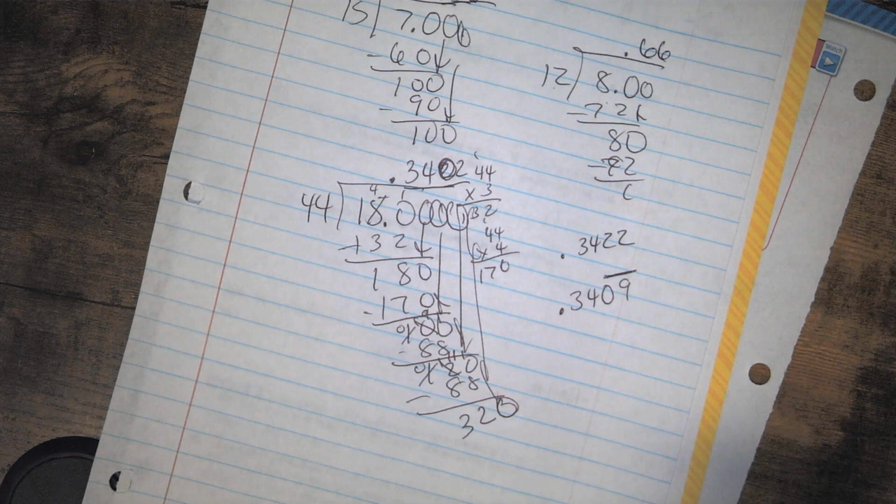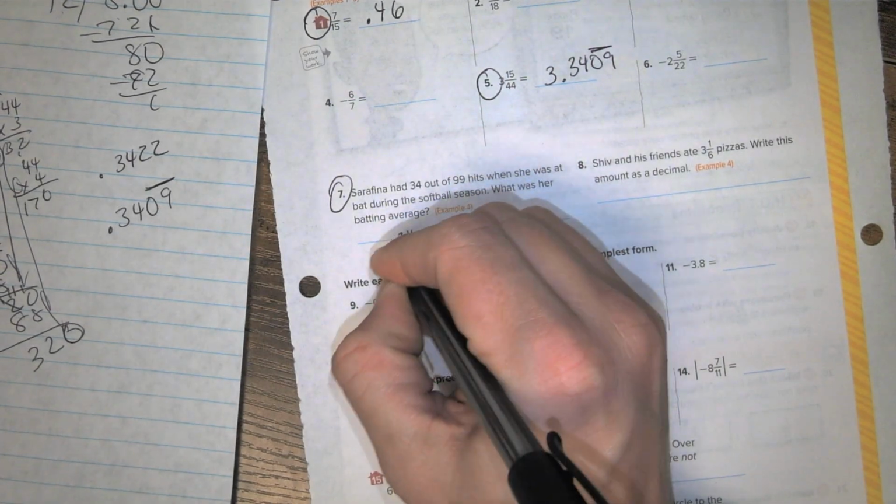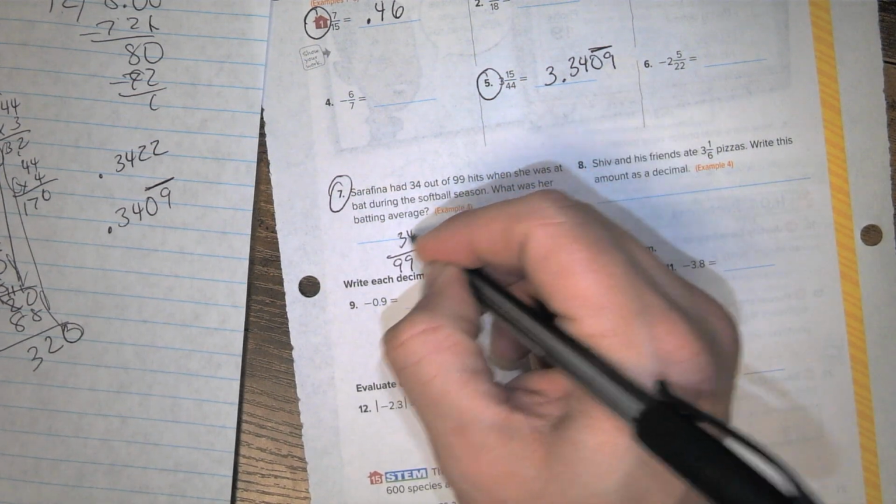Oh, yeah, it's a teacher edition. Is the batting average. So you would do 34 divided by 99 because that's how many she hit. That's the total amount. So what's 34 divided by 99?